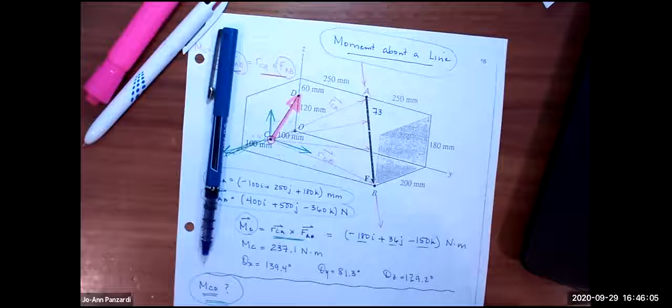I know you are not confused about forces. You have a force going in a direction, and you have no problem finding the components of that force because you've been doing it since maybe 8th grade. You've been finding components of forces. And we all think in X, Y, and Z, right?